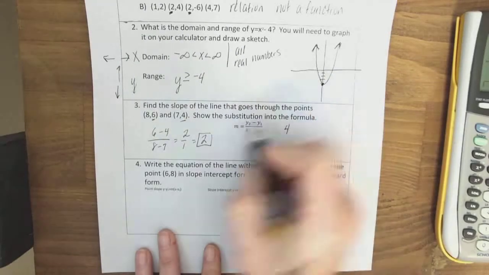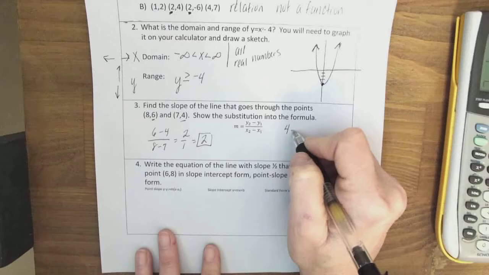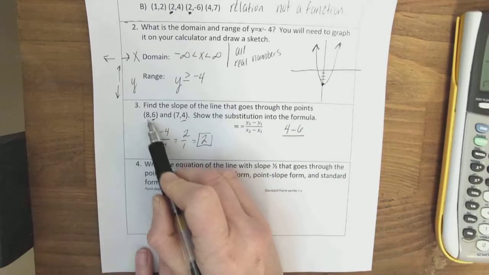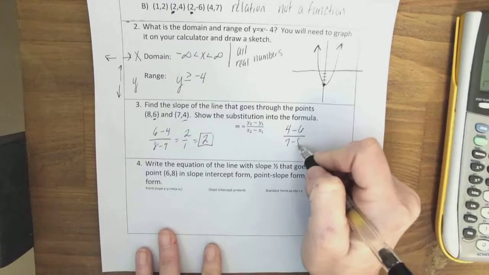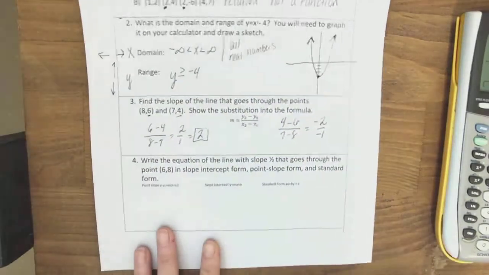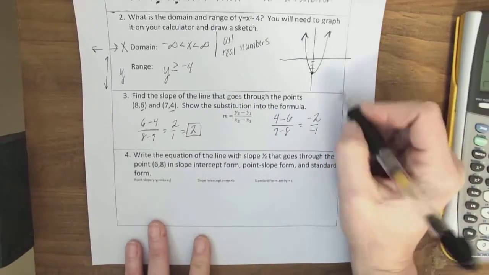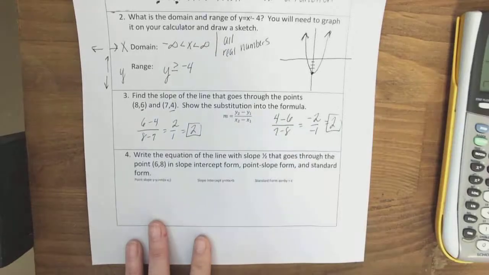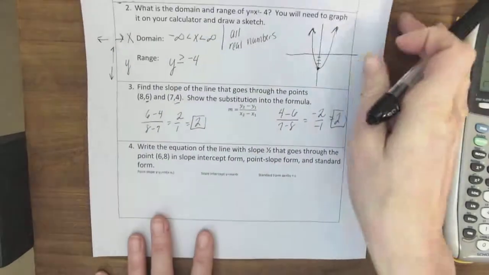If I go 4 as my first y minus 6, that's okay as long as I then do 7 minus 8 on the bottom, which gives me a negative 2 on top and a negative 1 on the bottom. A negative divided by a negative is a 2. Either way is fine. You pick which one you like.